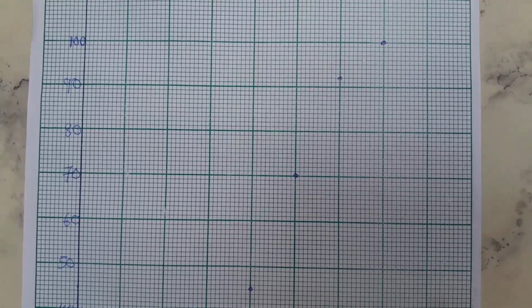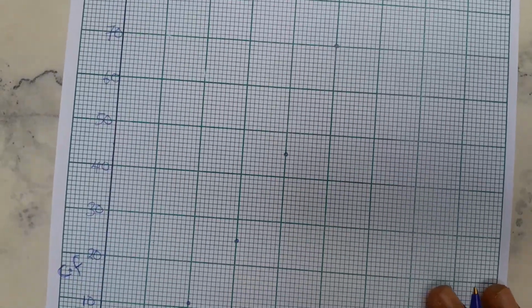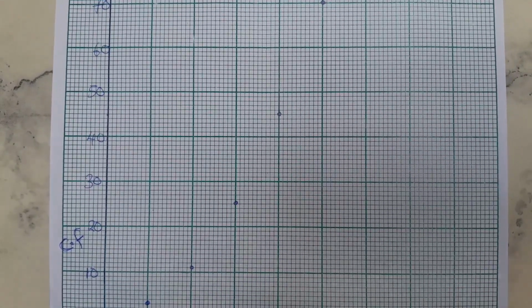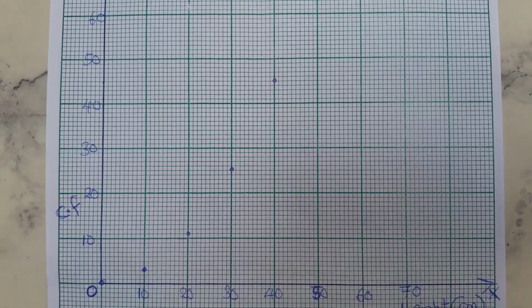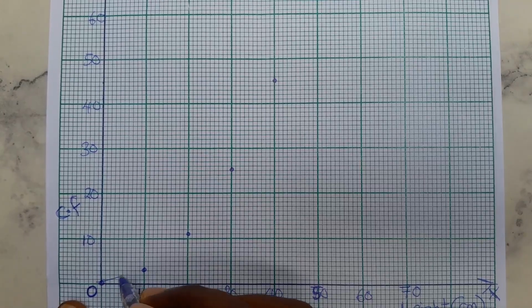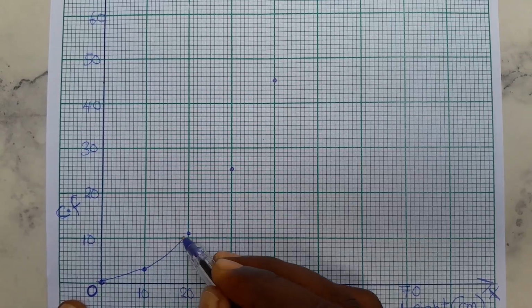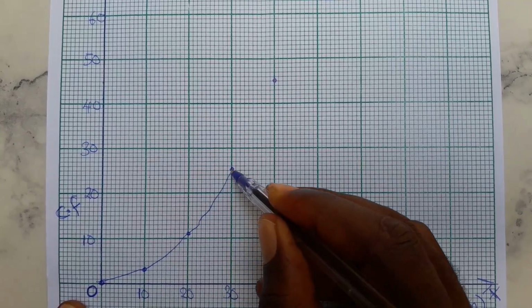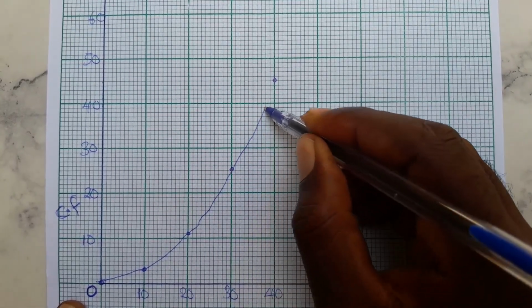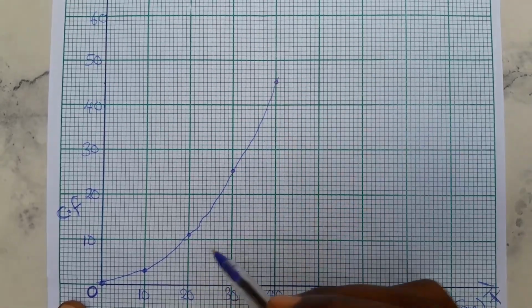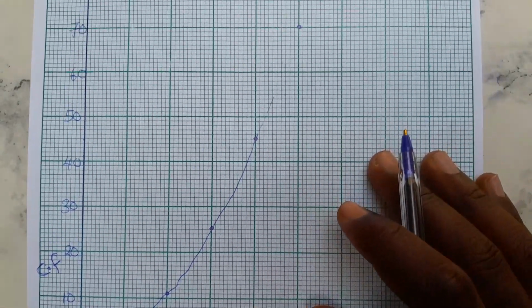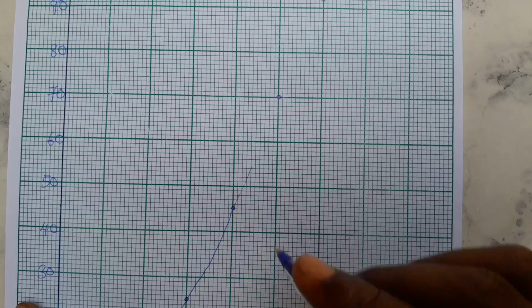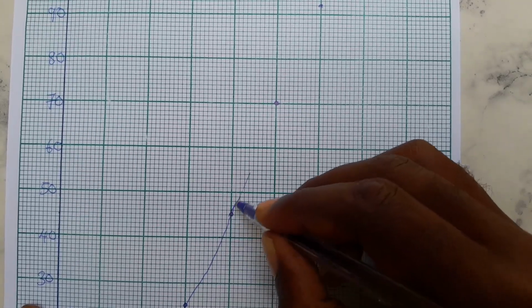Then I just join now these. So you join them nicely. You're supposed to join them nicely. How can you join these? Starting from here, you join them nicely like this. Here I've made a mistake, but you're supposed to do the correct thing. You join these points nicely.